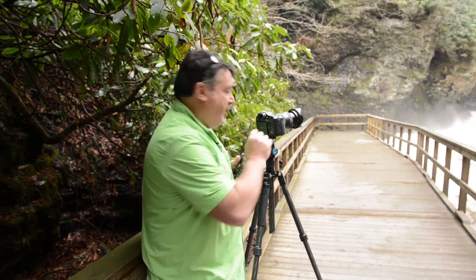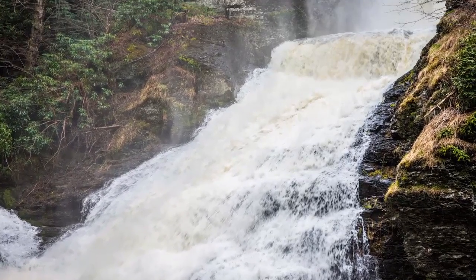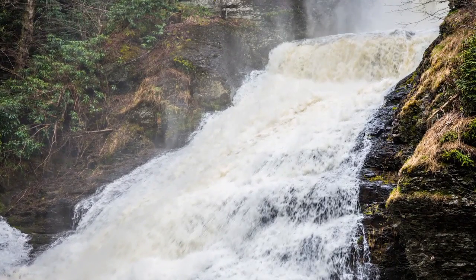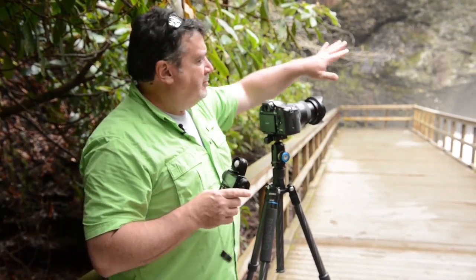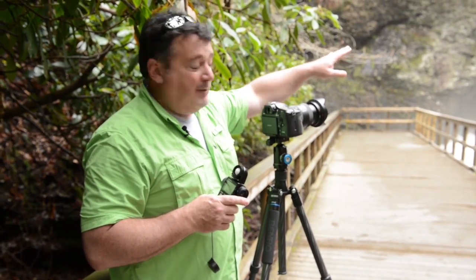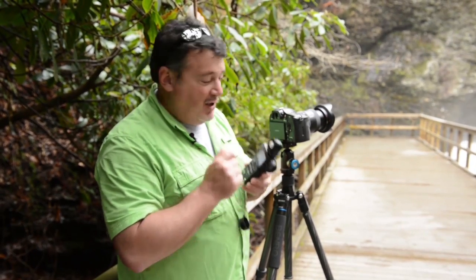Here's 1/60th of a second at f/6.3. Now, according to my camera's meter, that was 2 stops overexposed, which is fine because it's correct. Remember, it's pointing mostly at that white. So depending on how you frame it, your camera's meter is going to be all over the place. Don't trust it, trust this.